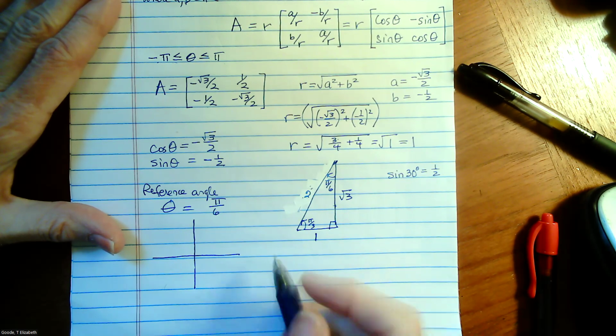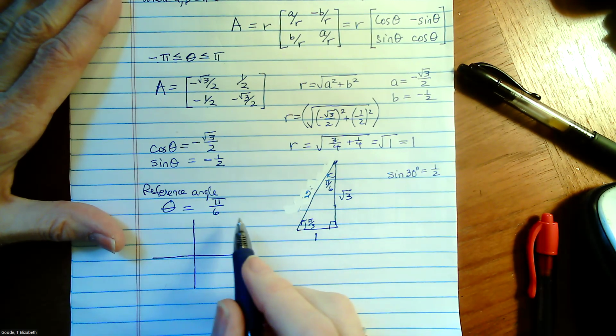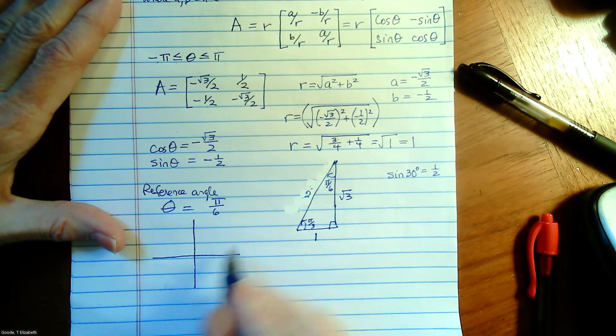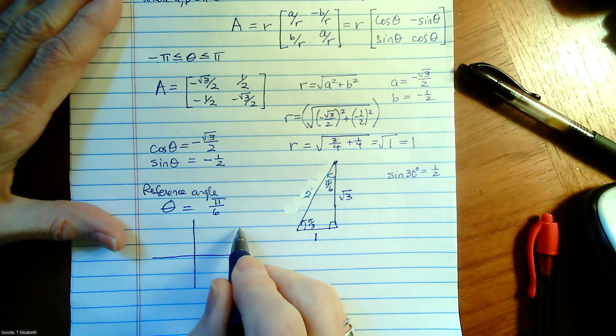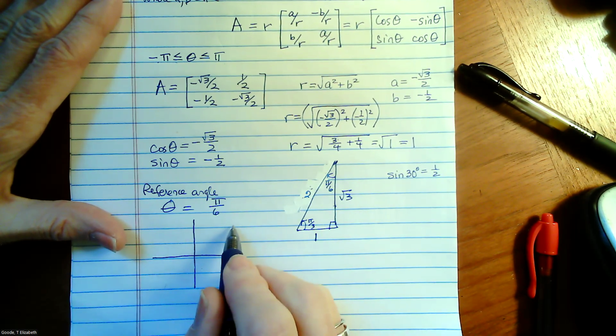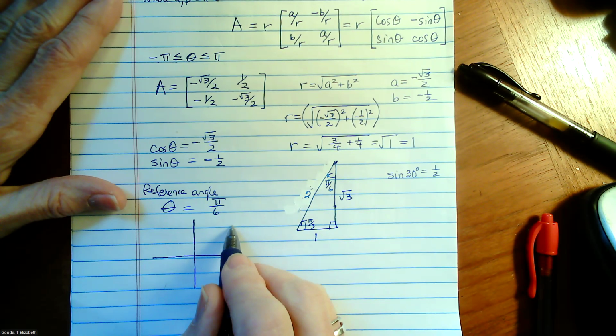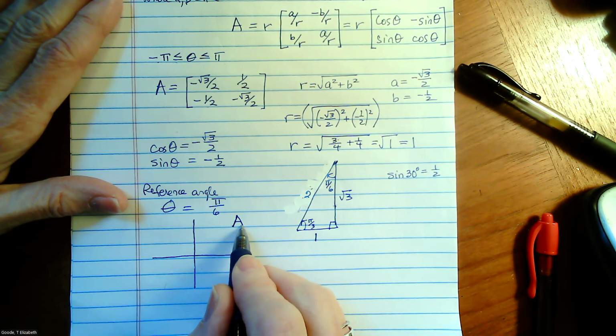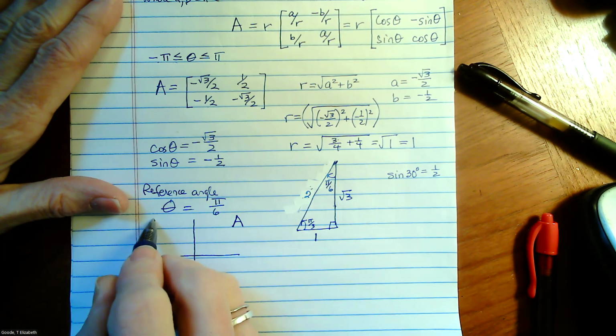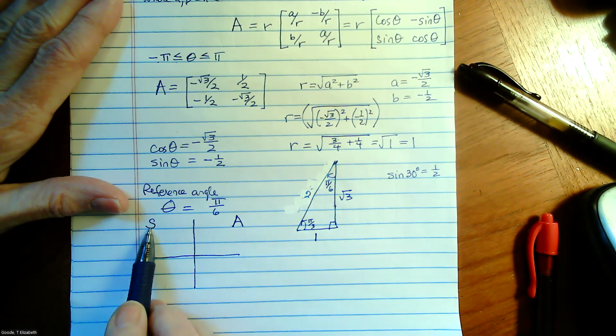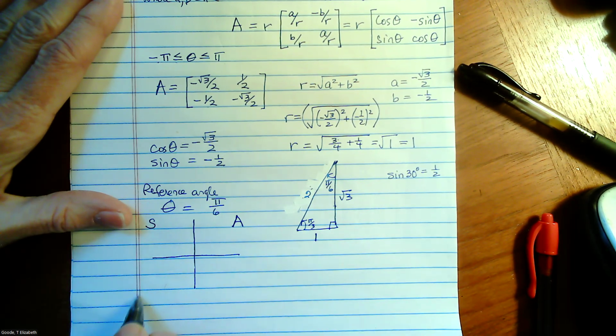It's amazing. Well, anyway, listen, in the first quadrant, both sine and cosine are positive. All of the trig functions are positive in the first quadrant. In the second quadrant, sine is positive. In the third quadrant, tangent is positive.